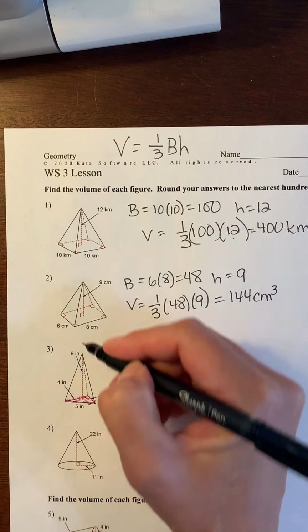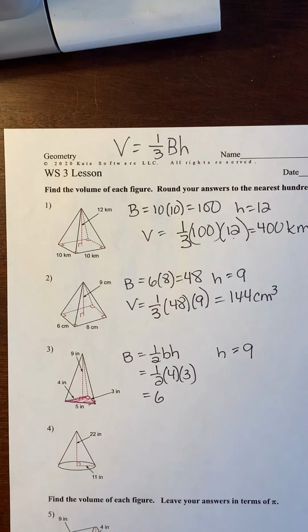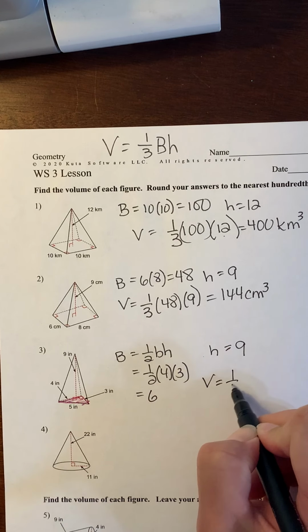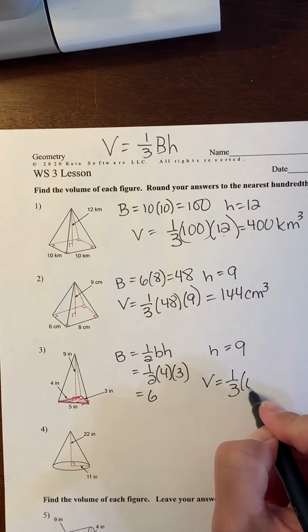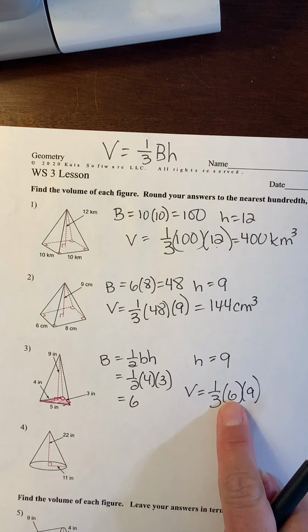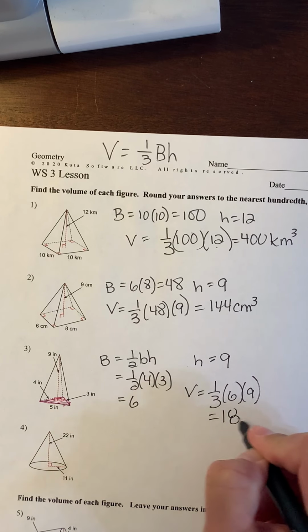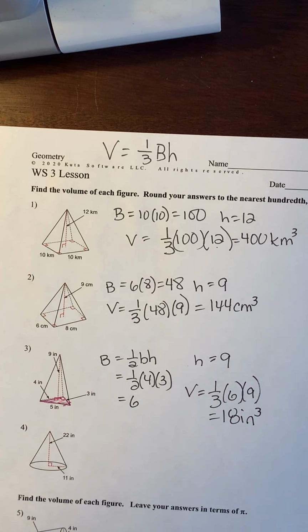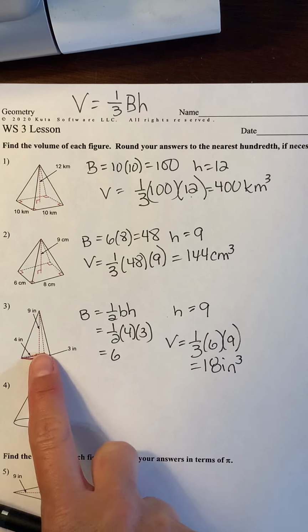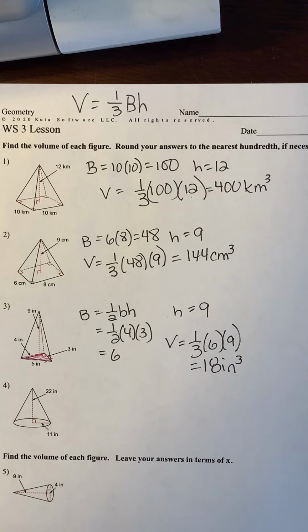The height of the pyramid is 9. Putting it all together now, the volume of the pyramid is 1/3 area of the base times the height. Well, 1/3 of 6 would be 2. 2 times 9, that would be 18 cubic inches. Okay, so same formula. The only thing that was different on that one is that the base was a triangle, and the formula for a triangle is 1/2 base times height.